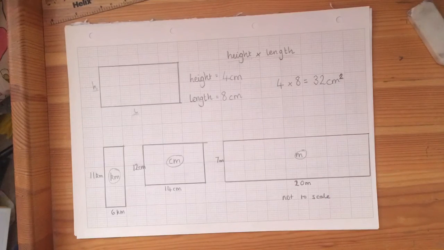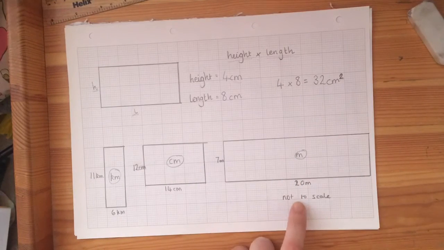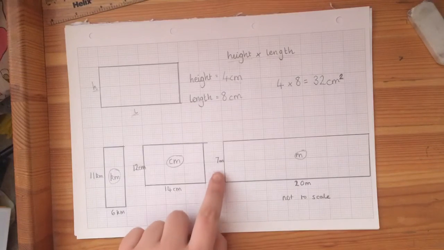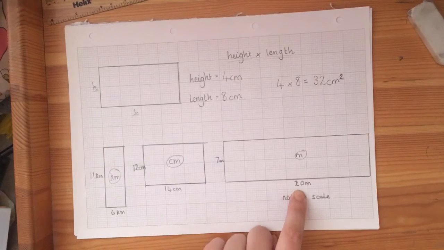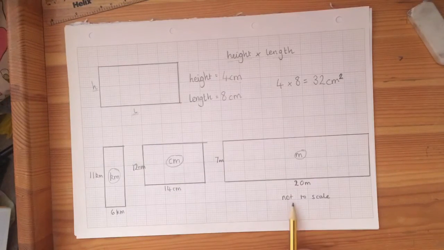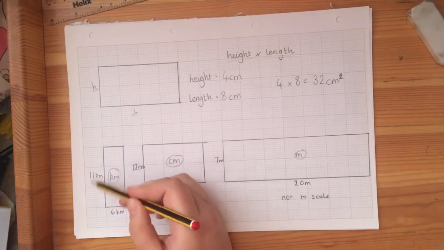Now you don't always have to work in centimetres squared. A lot of the time in SATs papers or in any test, you might get one where it gives you kilometres or metres, and at the bottom it will say not to scale. If it says not to scale, that just means don't bother measuring it, because they haven't cared about it being perfect, because they've already given you the numbers. They might have given you the numbers in a question, or they might have written them on the side of the shape. So if it says not to scale, don't try measuring it, because it won't be right. So I'm going to work on the first one over here.